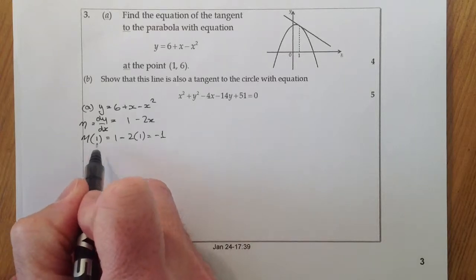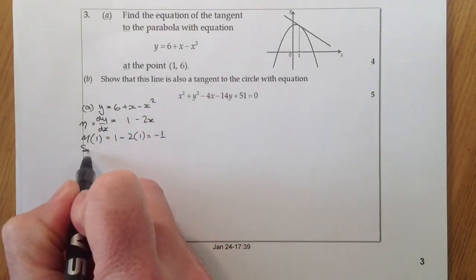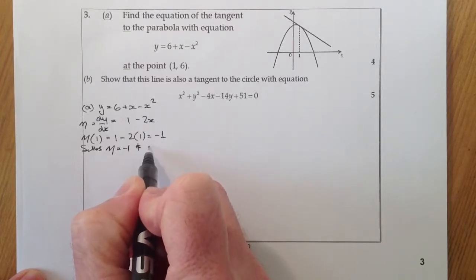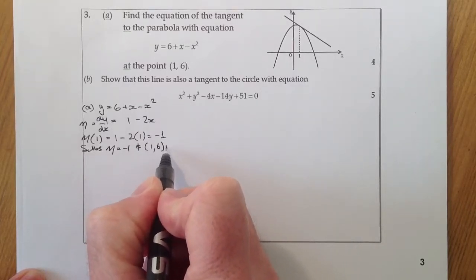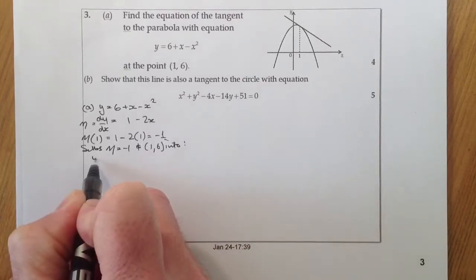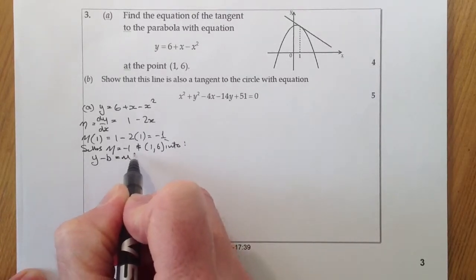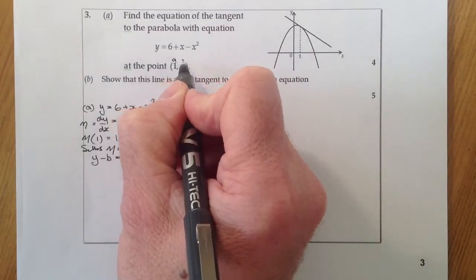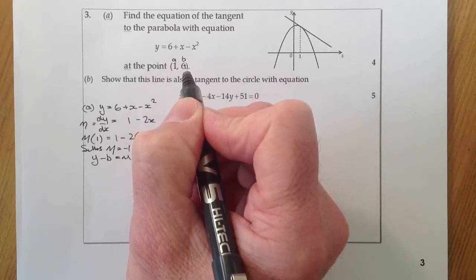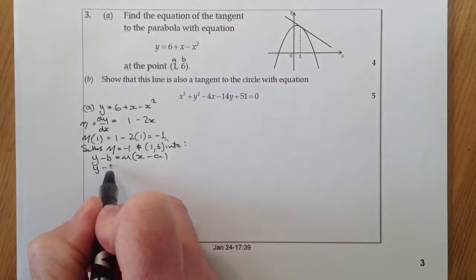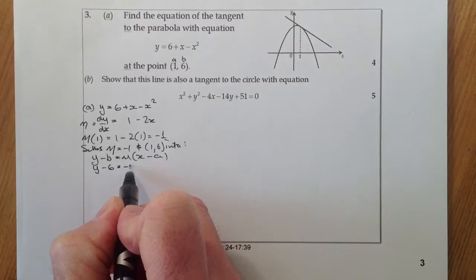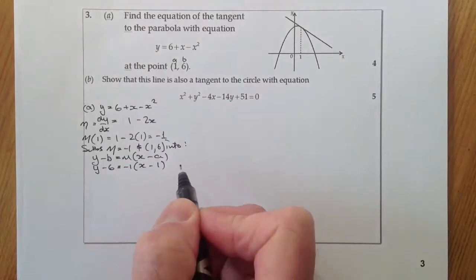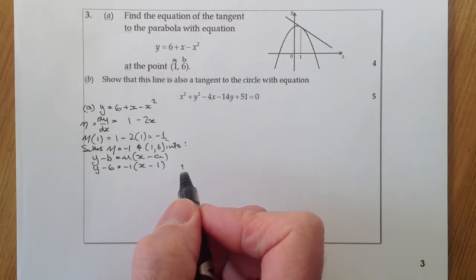What I'll do then is I know a point and I know the gradient, so I'll substitute the gradient equal to minus 1 and the point (1, 6) into the equation of a straight line. So that'll be y minus b equals m(x minus a). Remember, that's my a value, that's my b value. So let's substitute them in. So y minus 6 is equal to gradient of minus 1 times (x minus 1). Okay, so that would be the equation of the line.